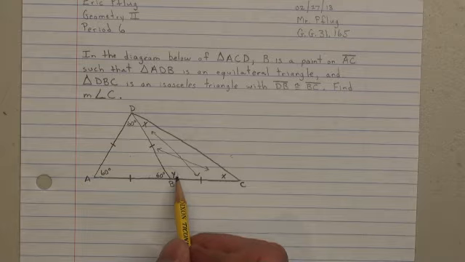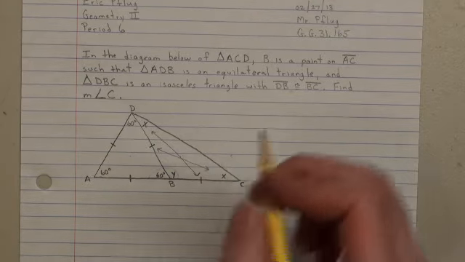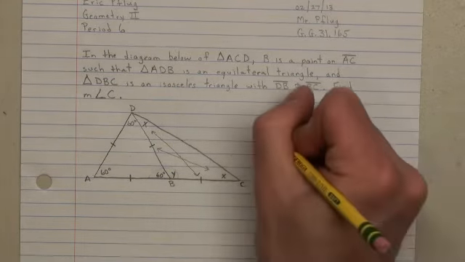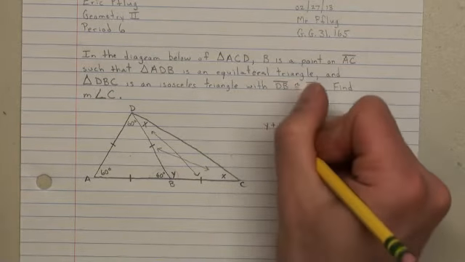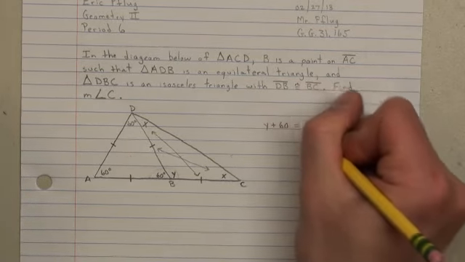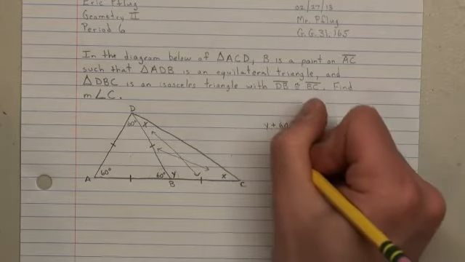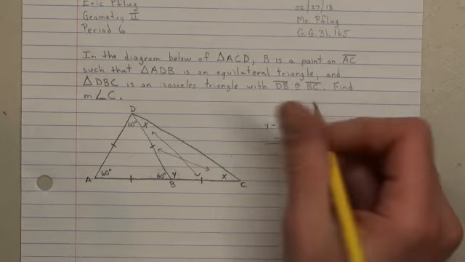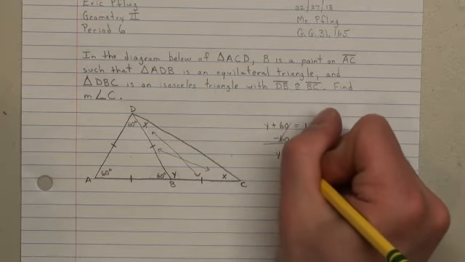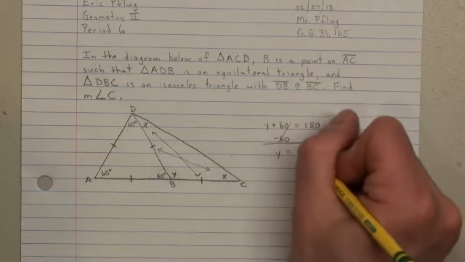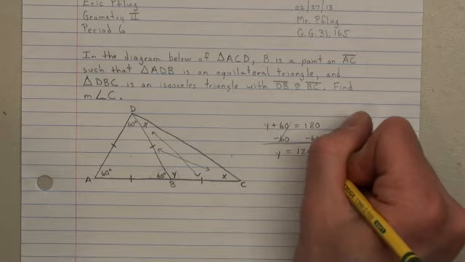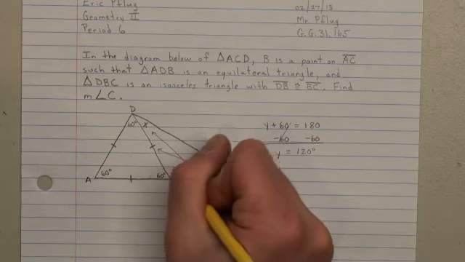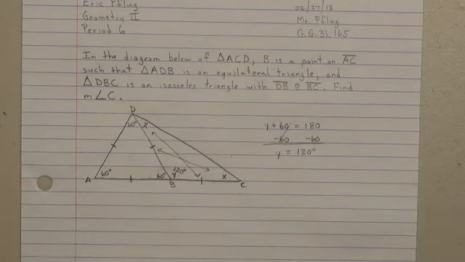That's 180 degrees. So, I can say that Y plus 60 equals 180. Subtract 60 from both sides, and I get Y equals 120 degrees. So this angle is 120 degrees.